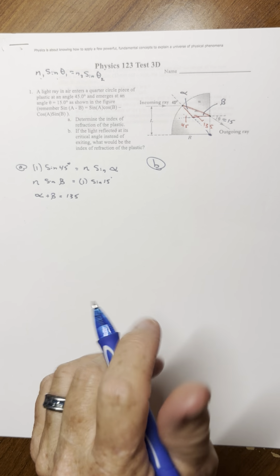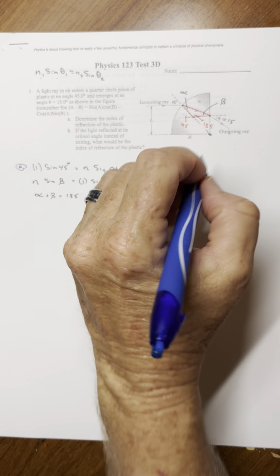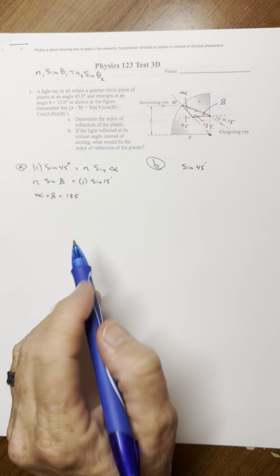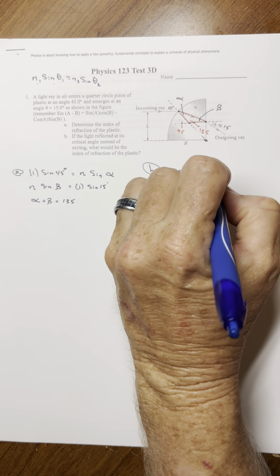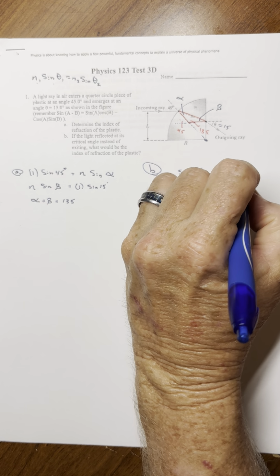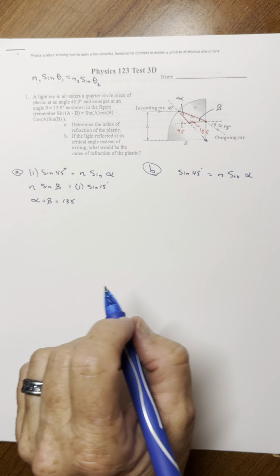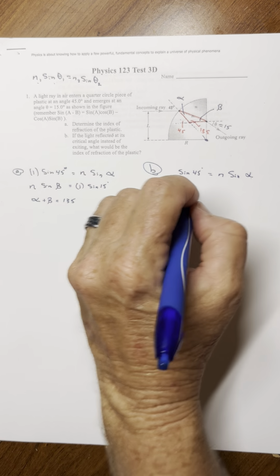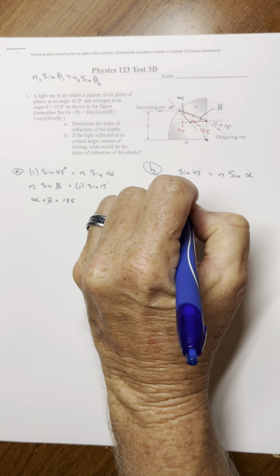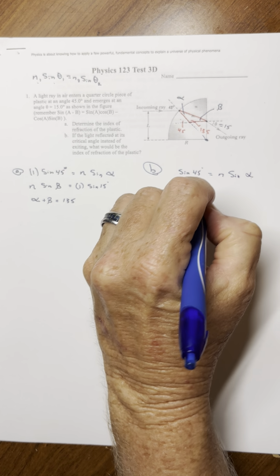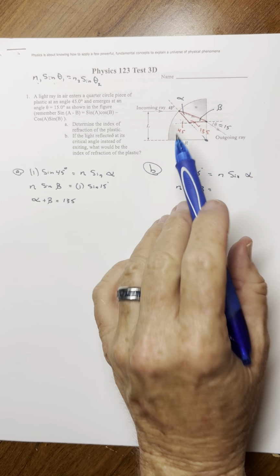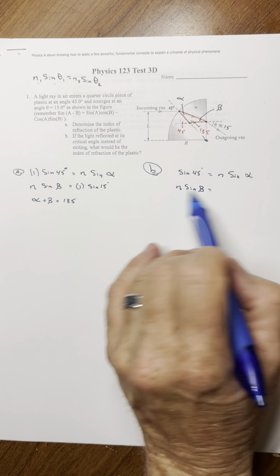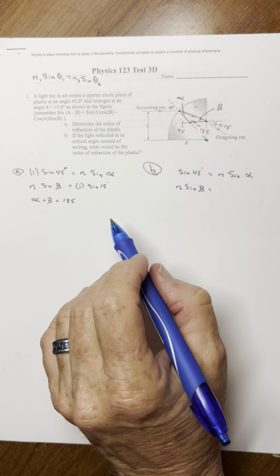It's just that in part B, let's see, the first equation won't change. It'll still be sine of 45 degrees equals n sine of alpha. Then it'll hit the other side at n sine beta. Of course, because the index would be different, the alpha and beta over in part B are going to be a little different.